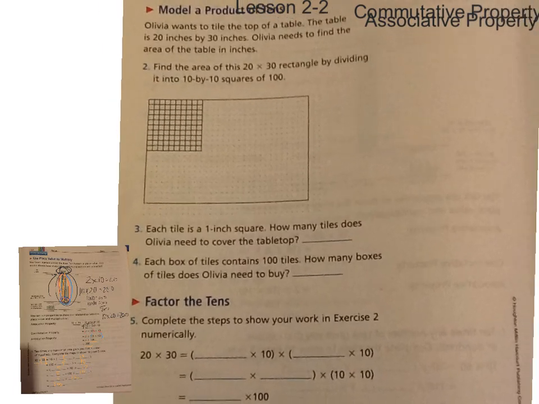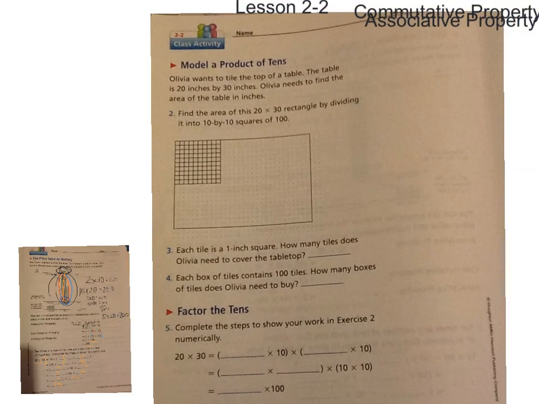It says model a product of tens. It says Olivia wants to tile the top of a table. The table is 20 inches by 30 inches. Olivia needs to find the area of the table in inches. So find the area of this 20 by 30 rectangle by dividing it into 10 by 10 squares of 100.